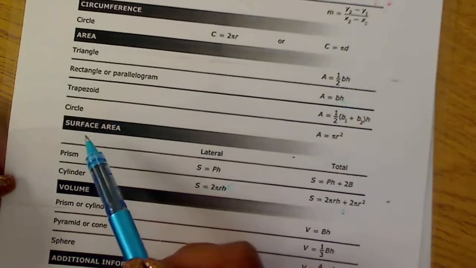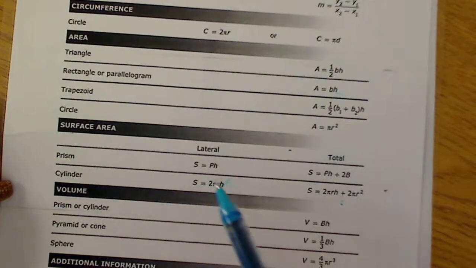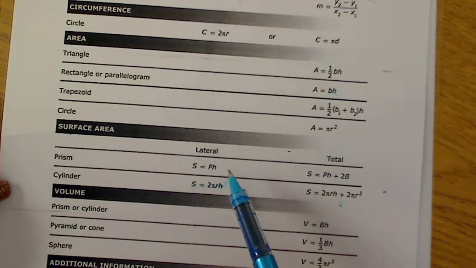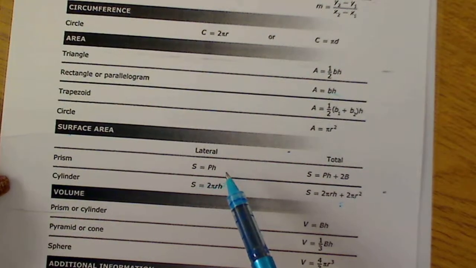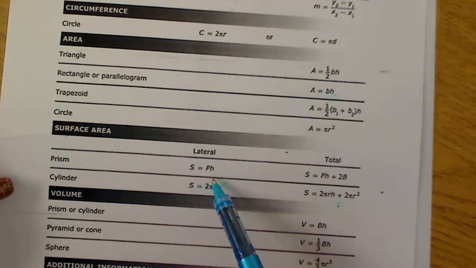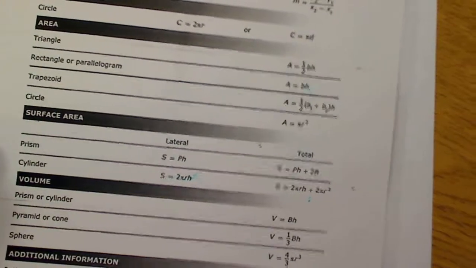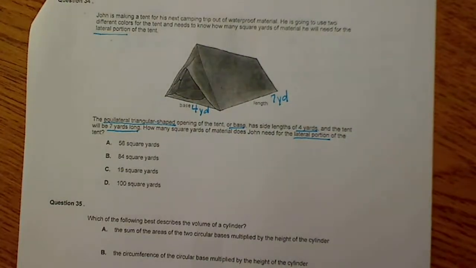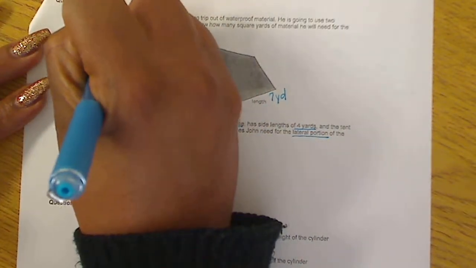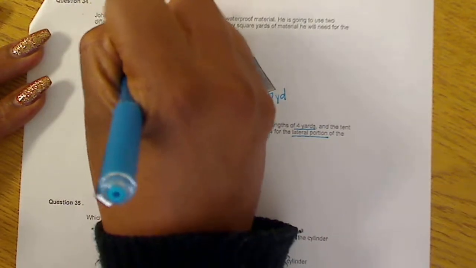So we're going to go to our reference sheet under surface area, lateral. We just have the perimeter times the height. Oh yes, I forgot. We're not going to use those formulas. What we're going to do is simply find the area of the sides.